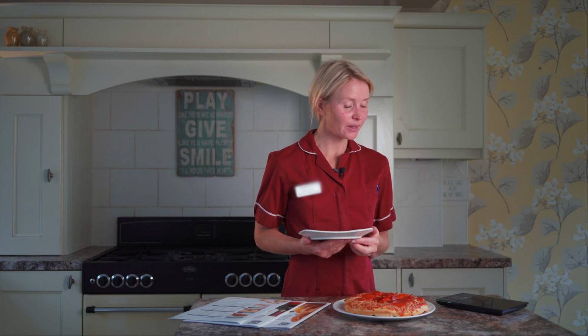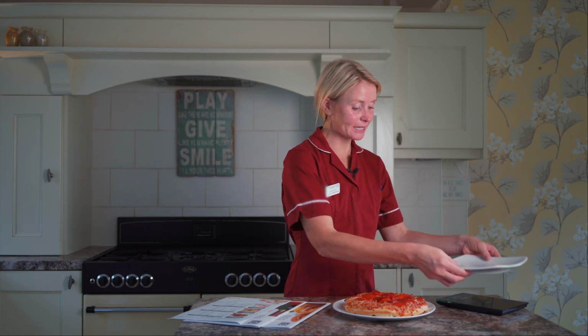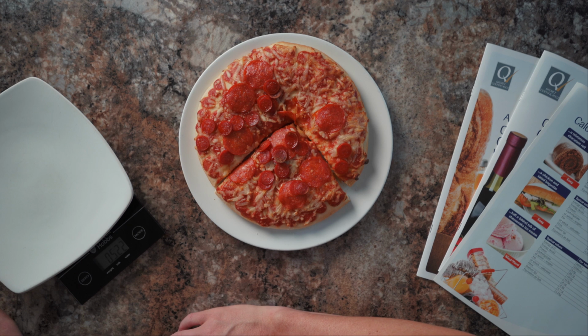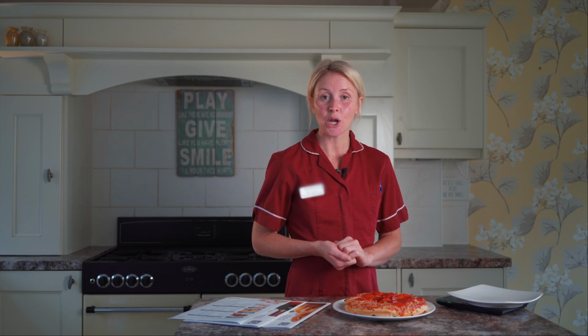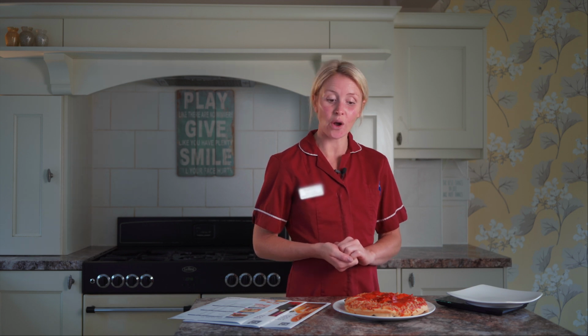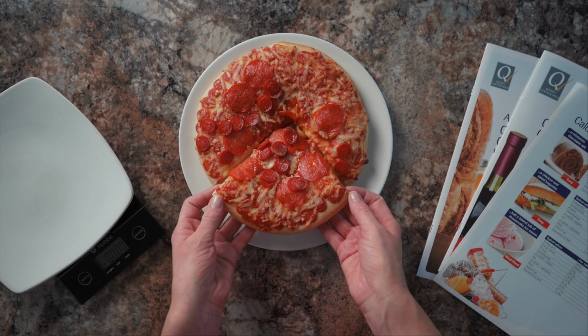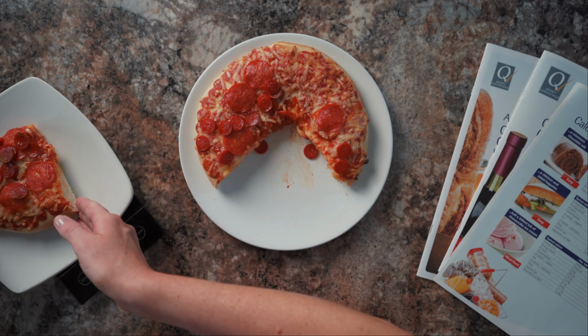To weigh our food, we need to turn the scales on. We then need to place a plate on top of the scales and we need to select 0 or tare. Once we have selected this, the scale should read 0. We can now place our food on the scale. This has given me a weight of 130 grams for my slice of pizza.